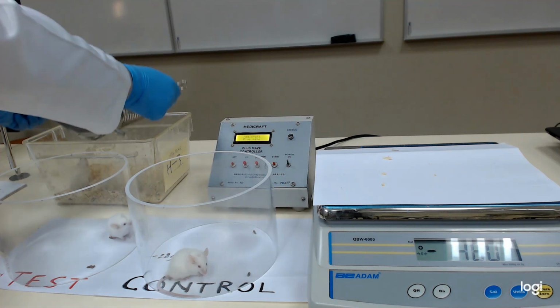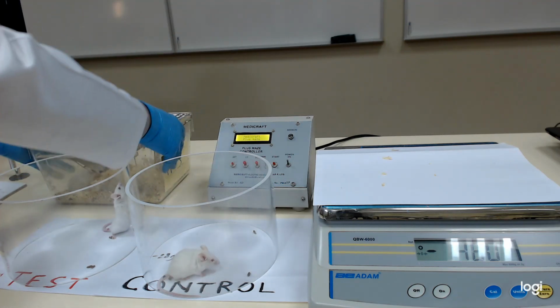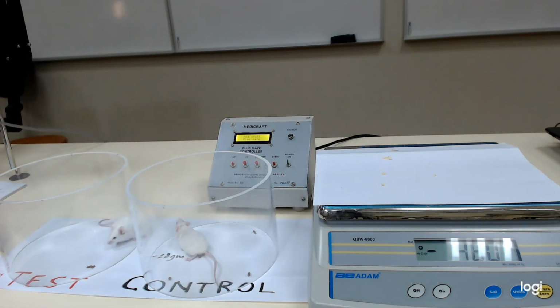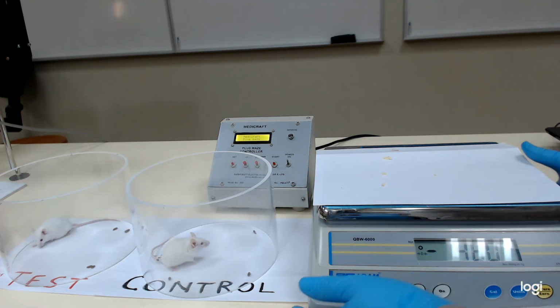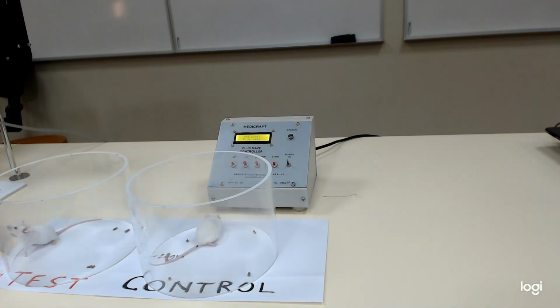Okay, so next, after 1 hour the animals will be tested for anxiolytic or anti-anxiety properties using the elevated plus maze. So this is the elevated plus maze, which can be used manually, or there is an automatic recorder.